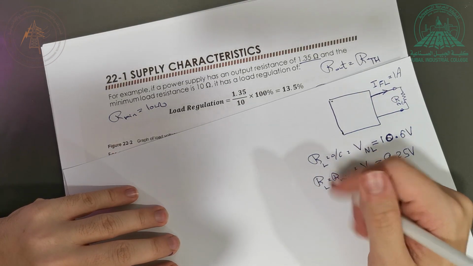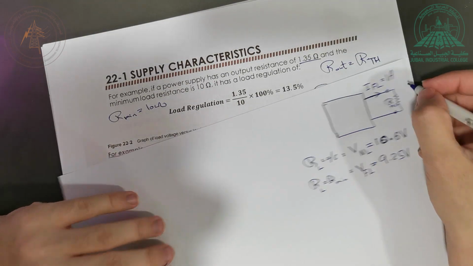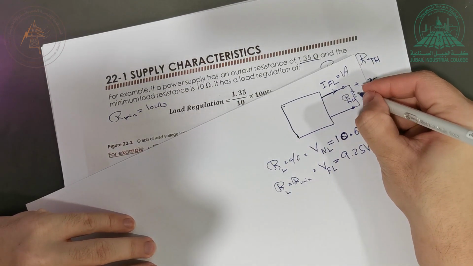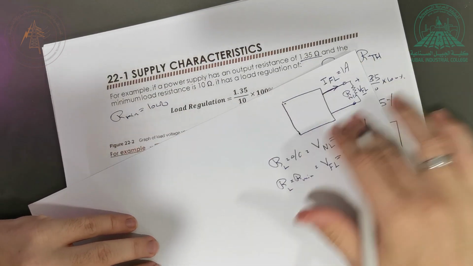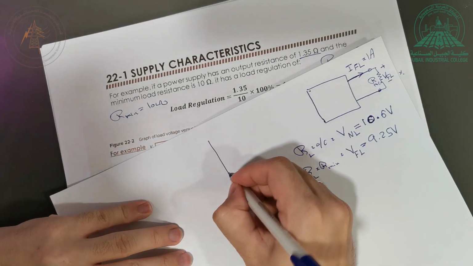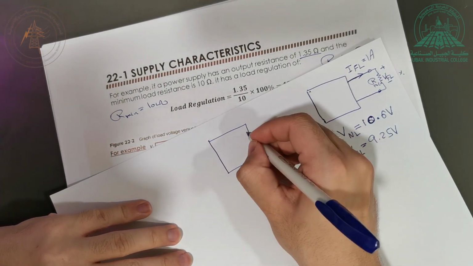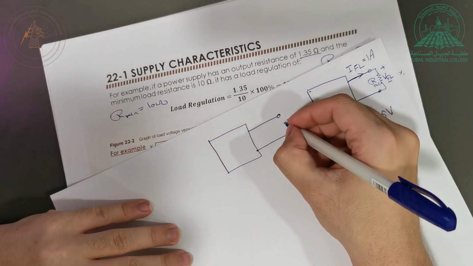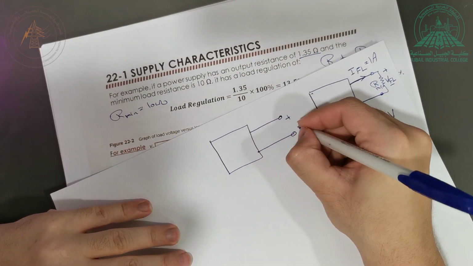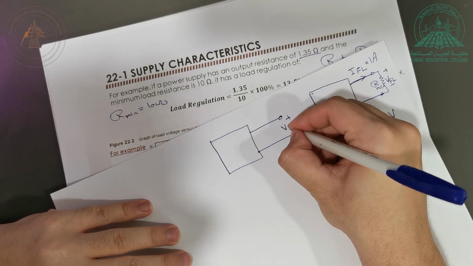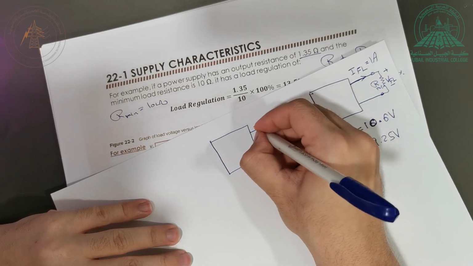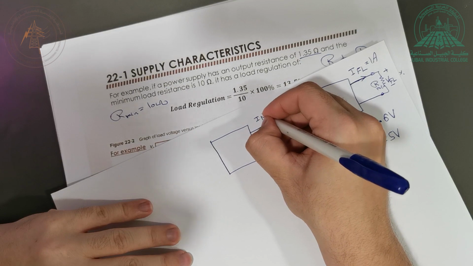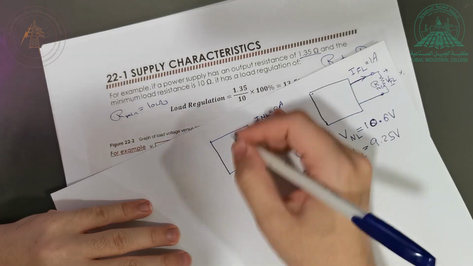So this is this case. What do I measure here? I measure here VFL. This is the case when I put R minimum. The second case, the same power supply, I don't put anything here. I keep it open circuit like that. What is the voltage that I measure here? This is the VNL. What is this current? This is INL, which is obviously 0 ampere, open circuit.